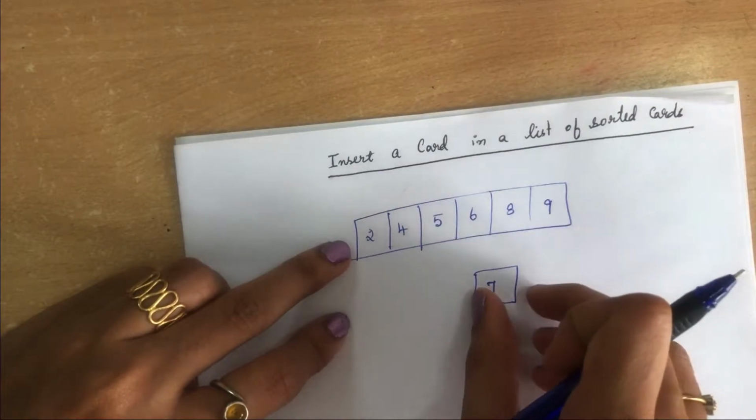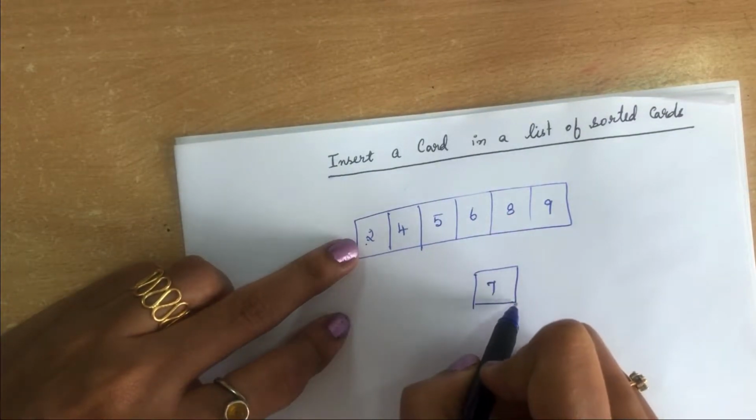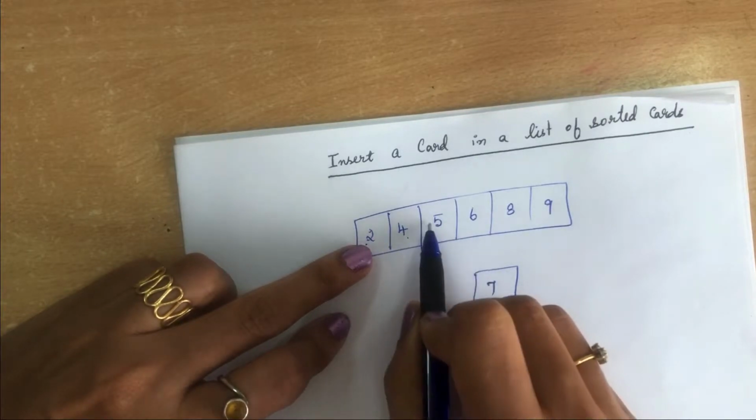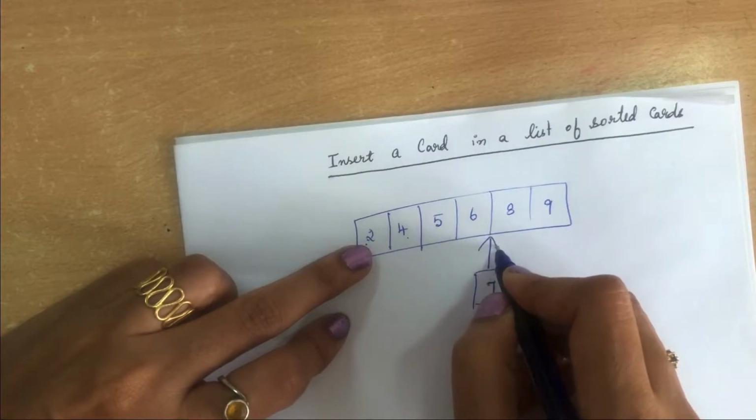Comparing 2 and 7, 4 and 7, 5 and 7, 6 and 7, the 7 should come in between 6 and 8.